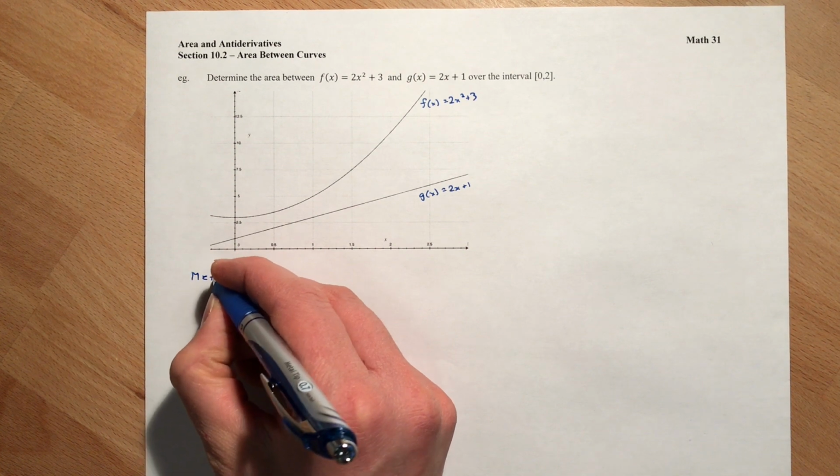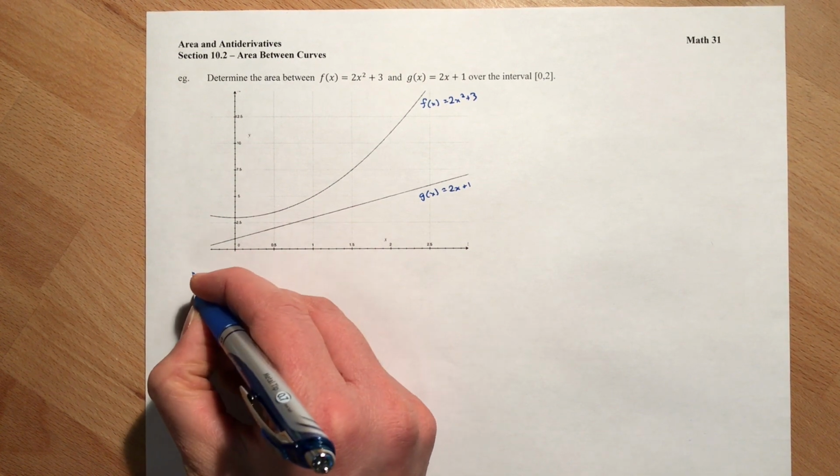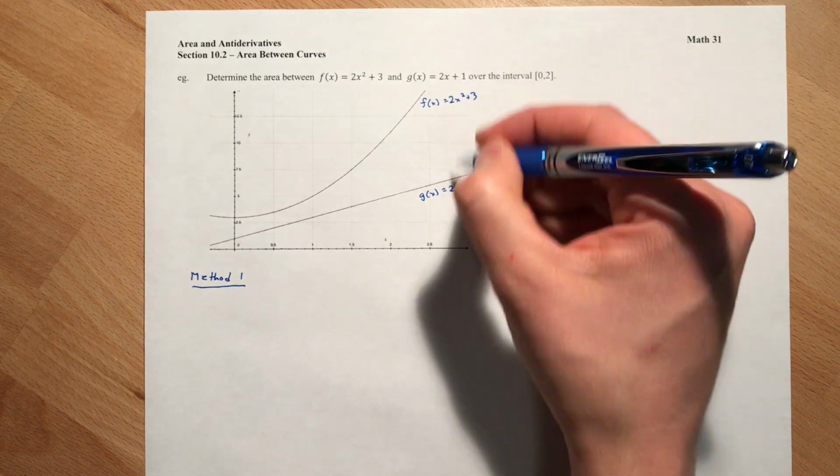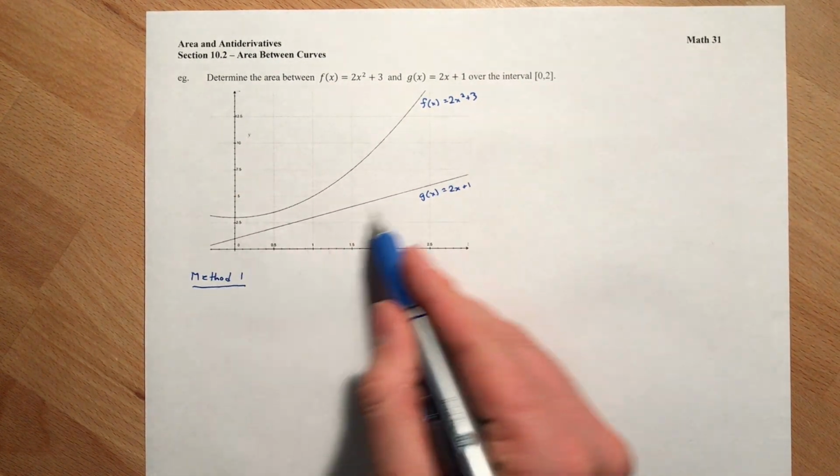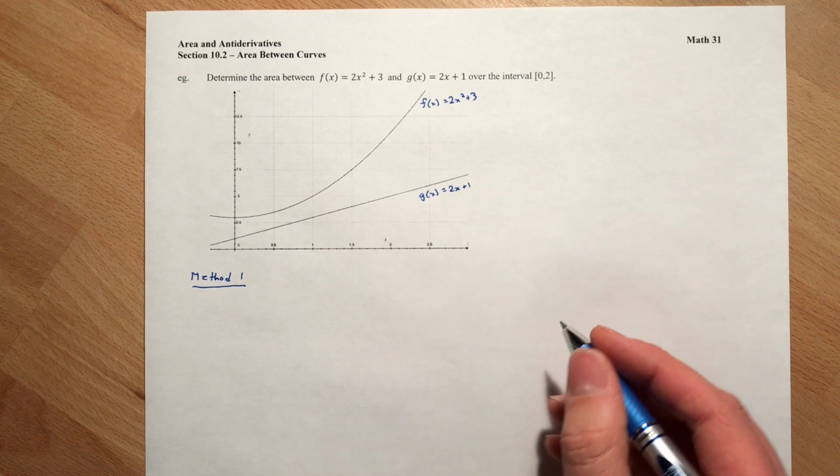So first one just calls for method 1. For method 1, we're just going to take each of those individually and find the area. So we'll find the area under the parabola, find the area under the linear graph, and then we'll subtract those.